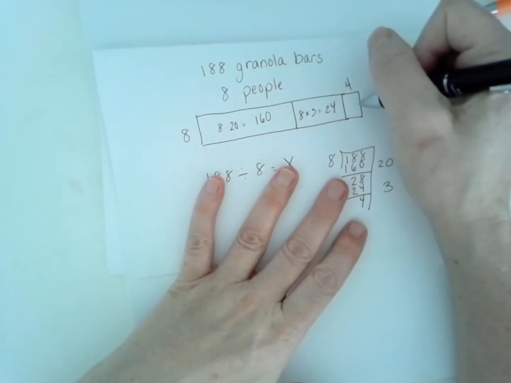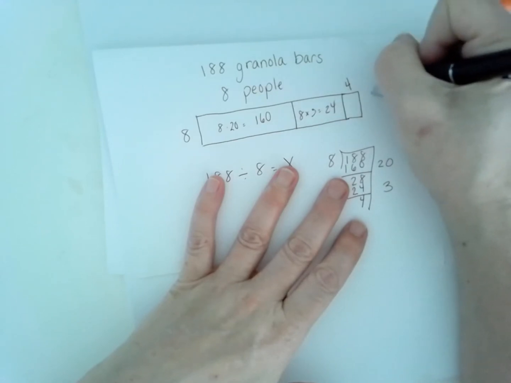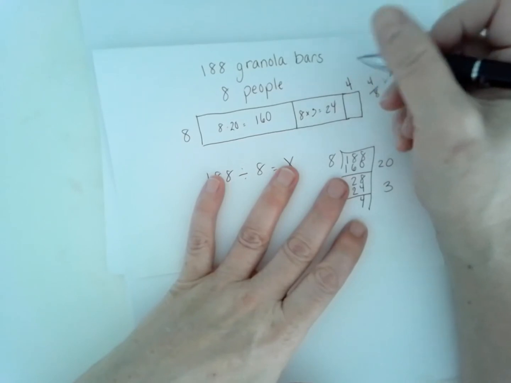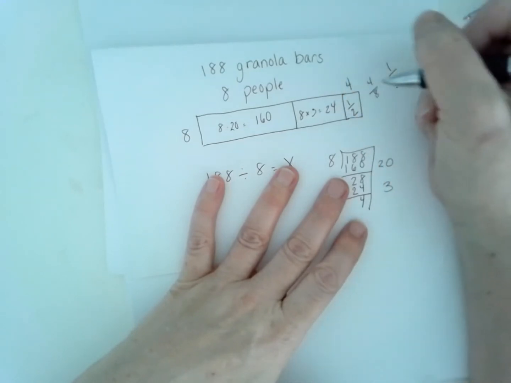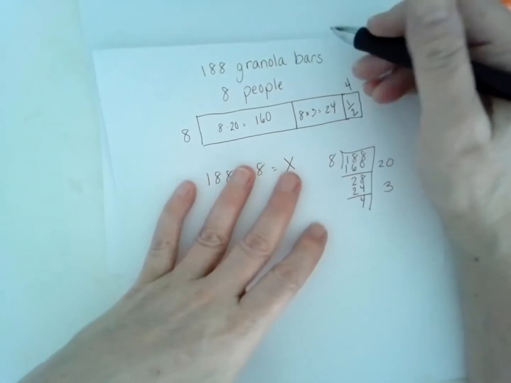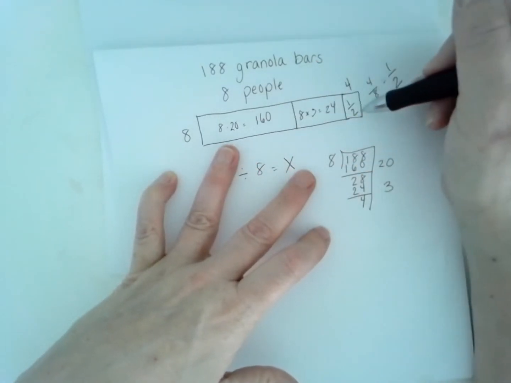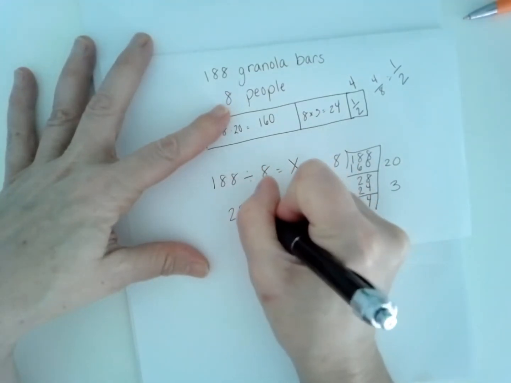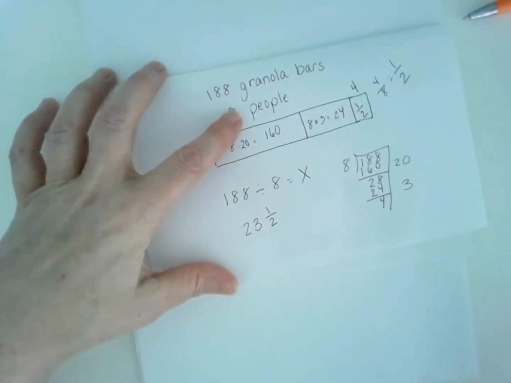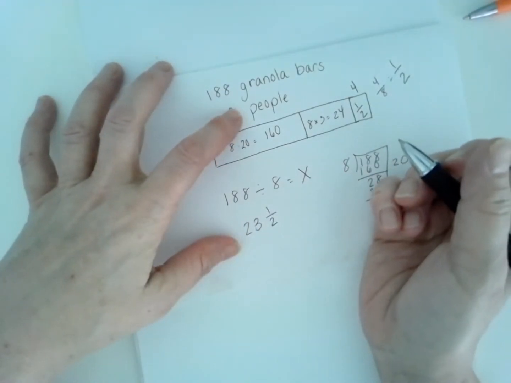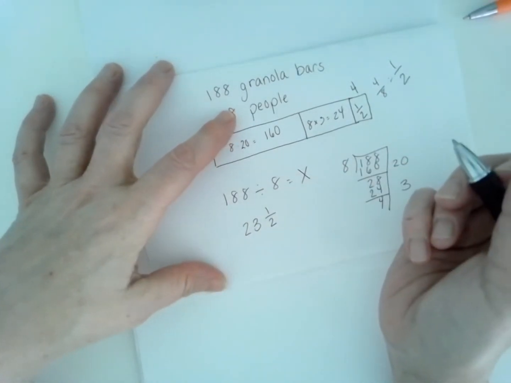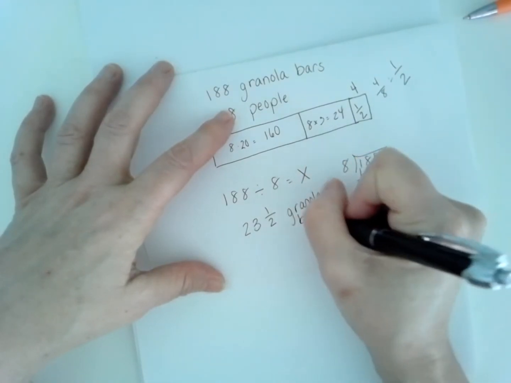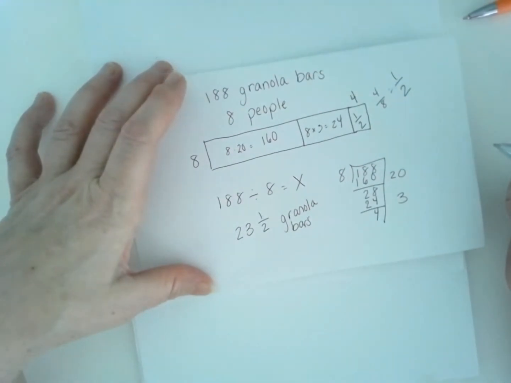And we can cut those in half because 4/8 is equal to 1/2. So 8 times 1/2 is 4. So 20 plus 3 plus a half, our answer is 23 and a half. Or you could say 23 and 4/8 if you wanted to. 23 and a half granola bars. That's how much each person is going to get.